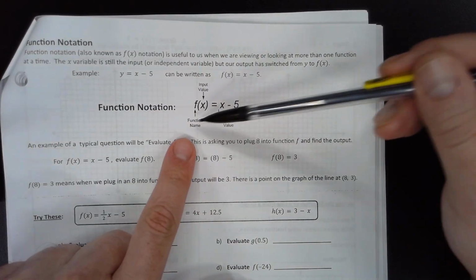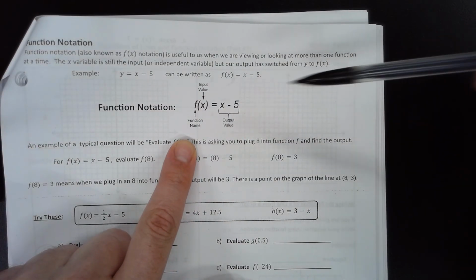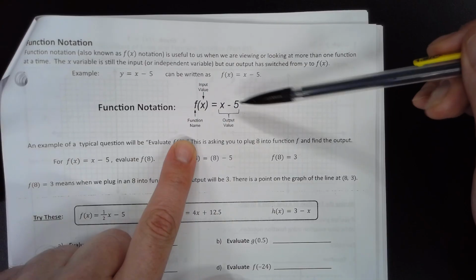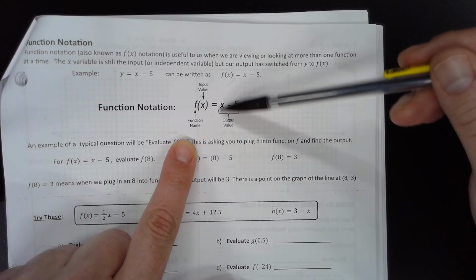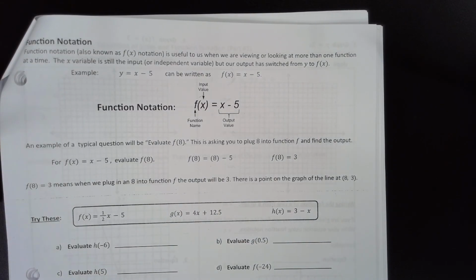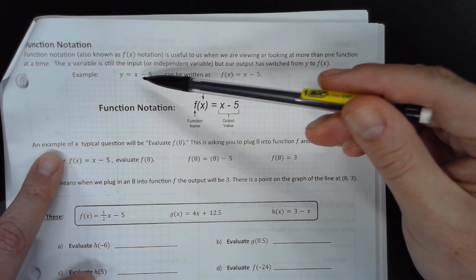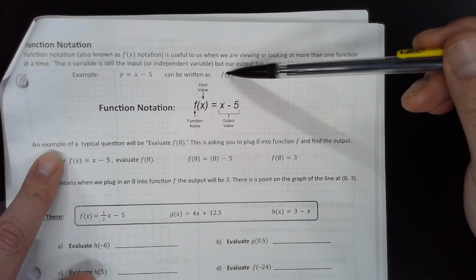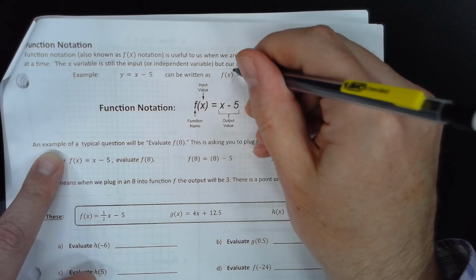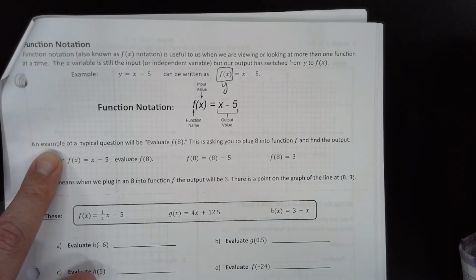So f is just the name of the function. X is what we're going to plug in. And on the right-hand side after the equals, this is the formula of that function. It's like what the recipe says we do to the x to make the output. So it works the same way as y equals mx plus b. It just has a different symbol for the y. This f of x really replaces the y.